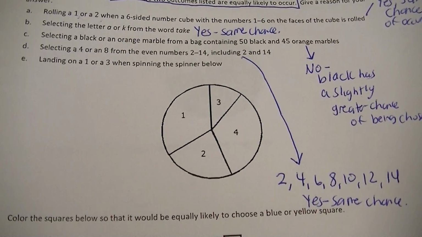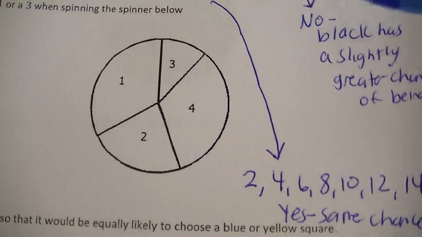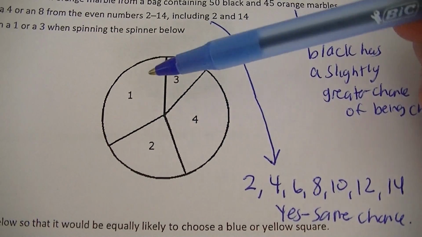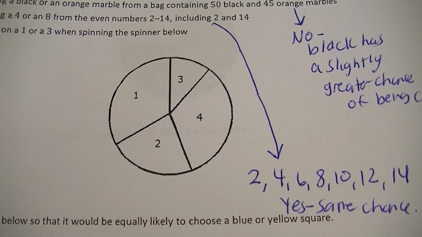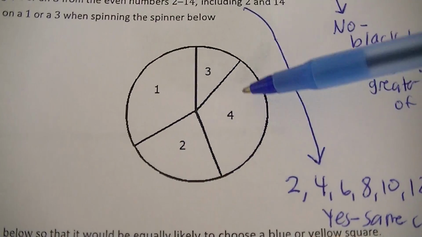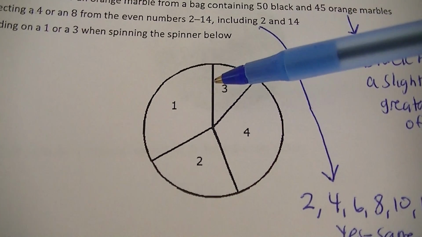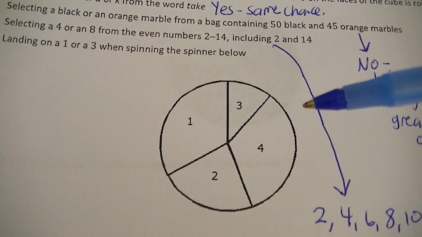Now look at letter E. Landing on a 1 or a 3 when spinning the spinner below. So check out the spinner. You might be like, oh yeah, landing on 1 is 1 out of 4. Landing on a 3 is also 1 out of 4. But you'd be incorrect in that assumption because look at how the size of the sections vary. We're comparing 1 with 3, and you see that they are not the exact same size.